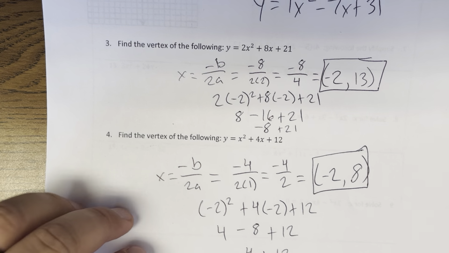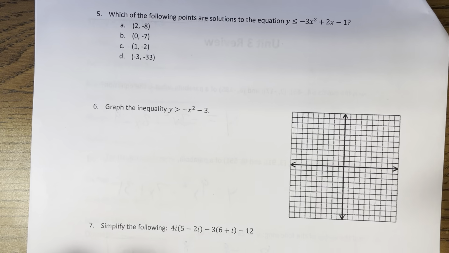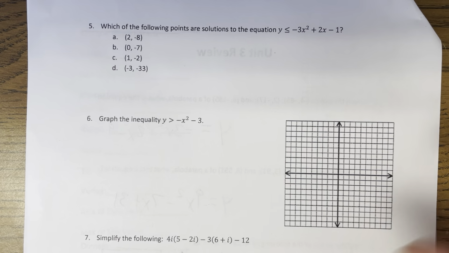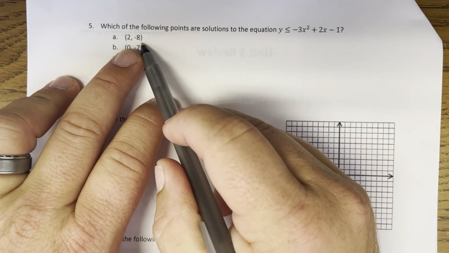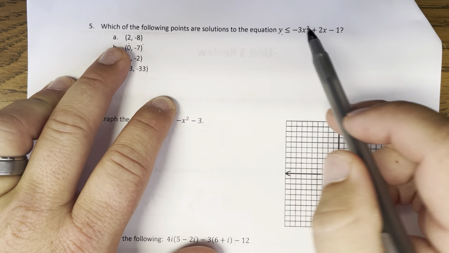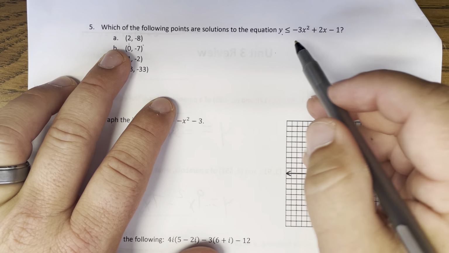All right, so -b over 2a gets the x value, and then plug it in for the y. On number 5, there's a couple of different ways you can do this, but one way is to just plug in and see. I'll plug the y value into the y and the x value into the x's and see, is it a true statement?